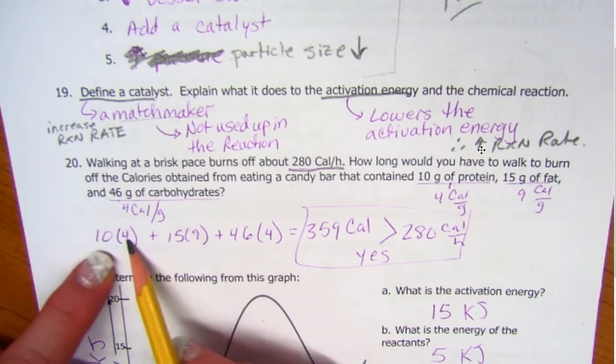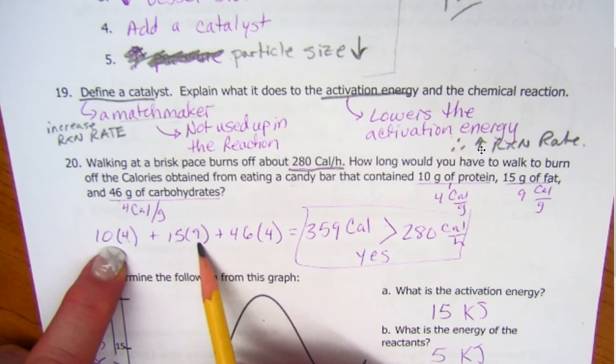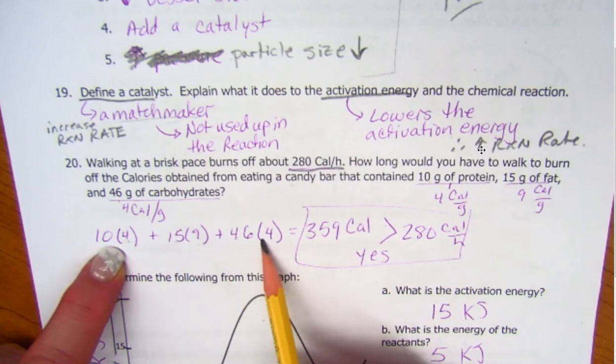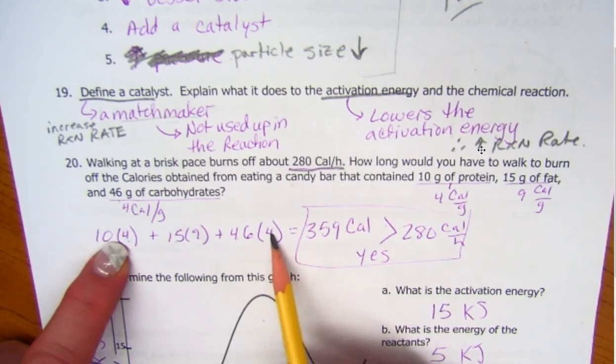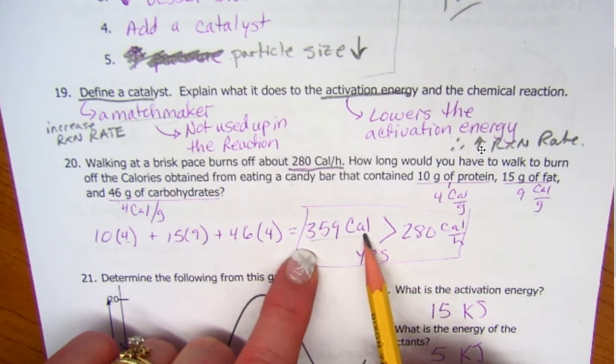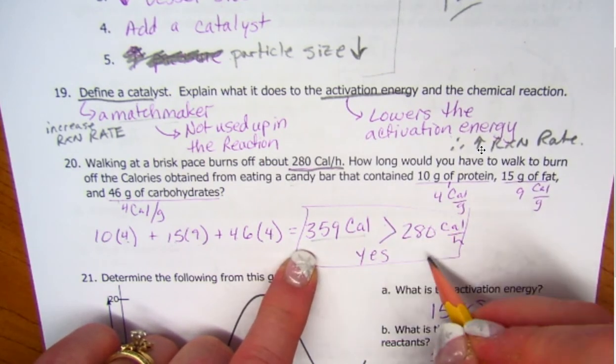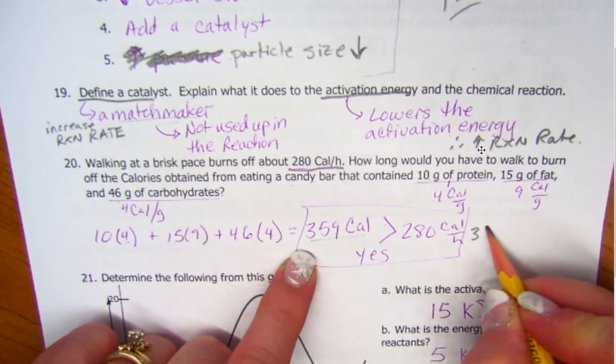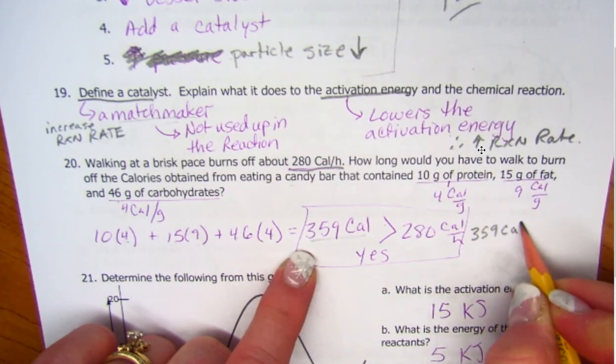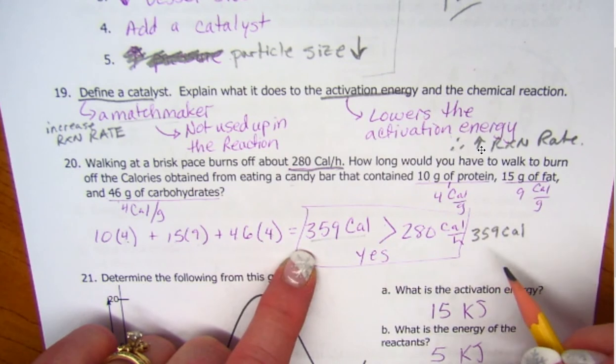So I just took the 10 times 4, 15 times 9, because that was my fat, 46 times 4. Those are my proteins and my carbohydrates. This is how many calories. Now, I didn't finish this really well because I didn't do the next part, which is I have 359 calories, and this is a capital C.